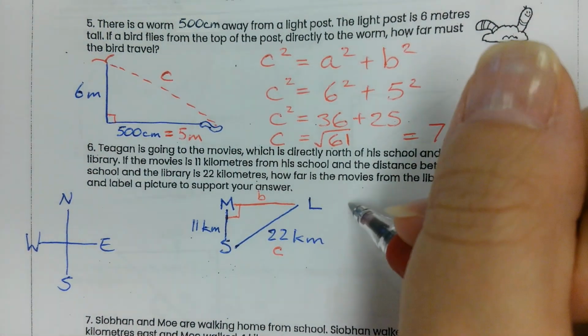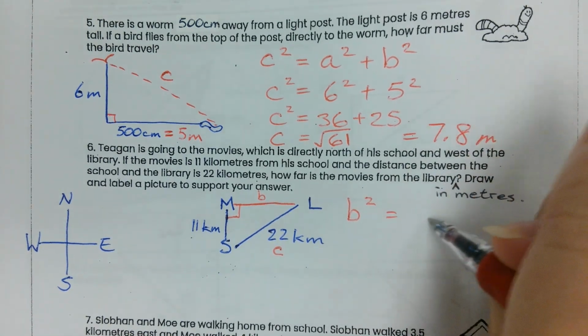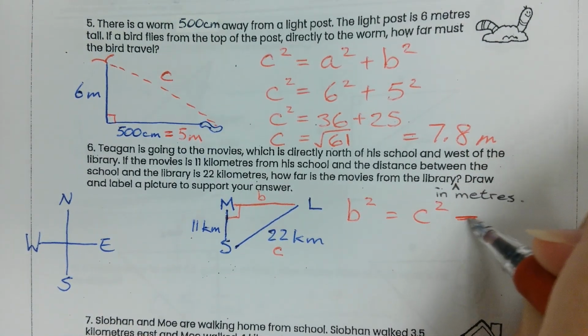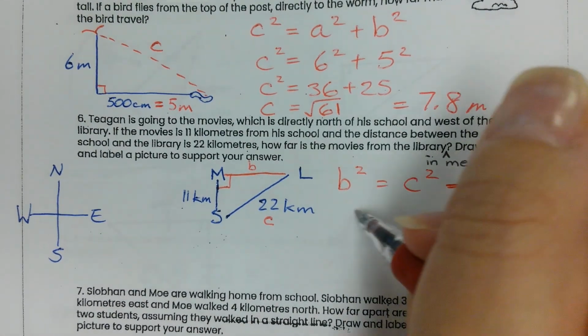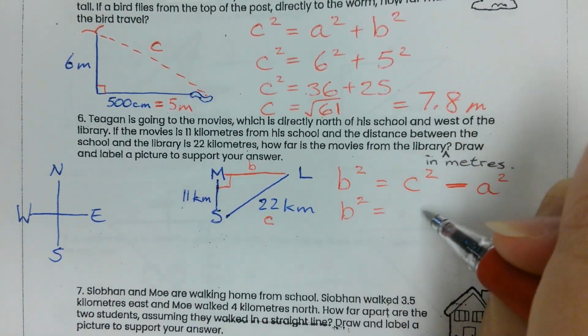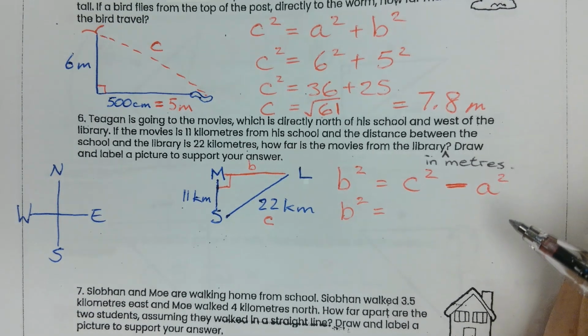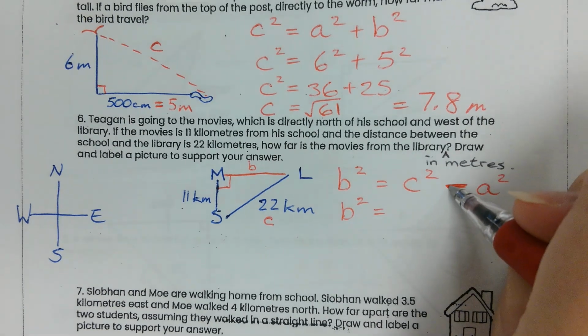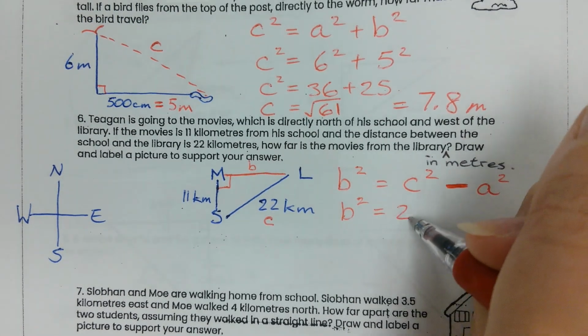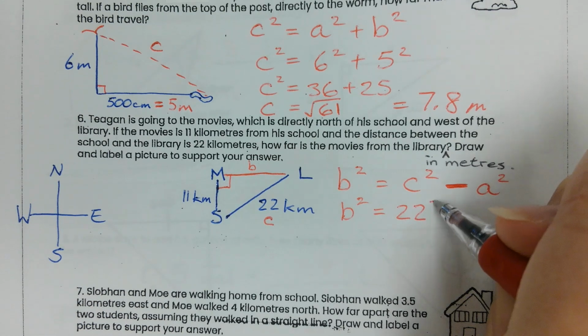Since we're looking for a side length, we're going to do B squared equals C squared minus A squared. So we're doing the subtraction one. B squared equals what subtract what? Remember, it's not 11 squared minus 22.